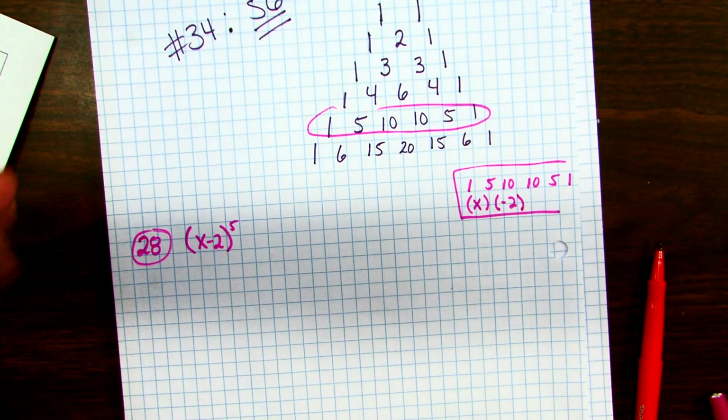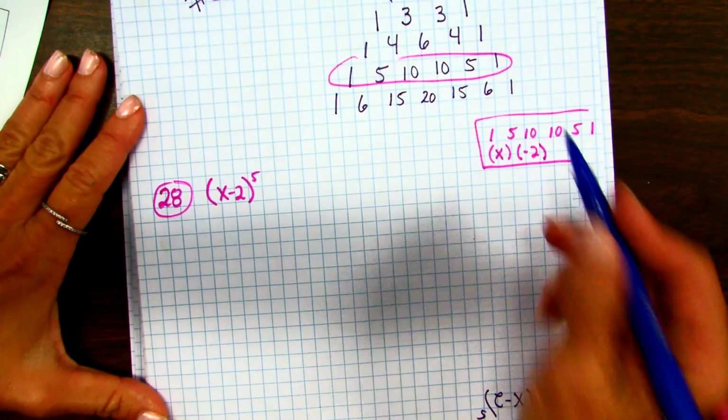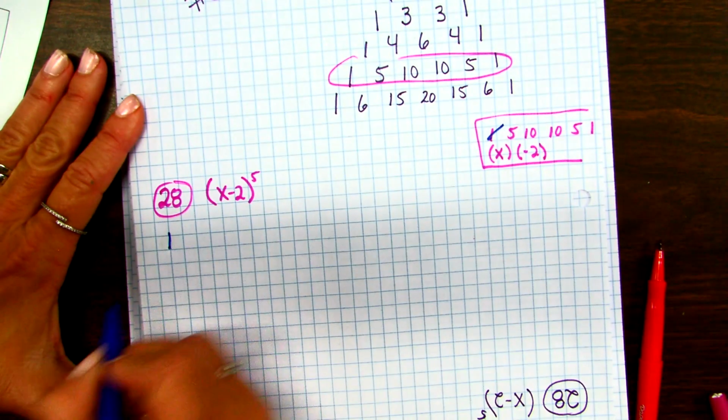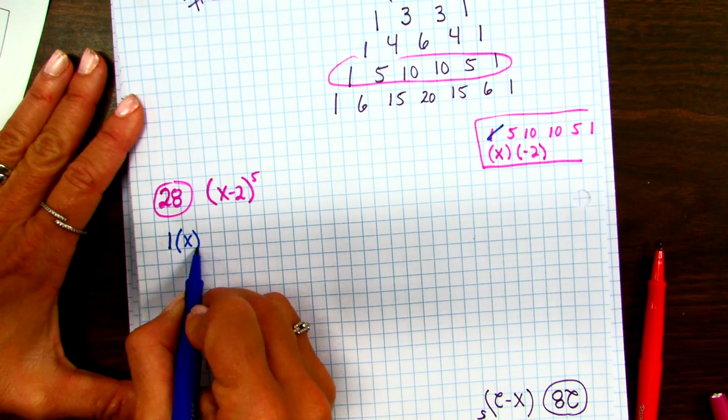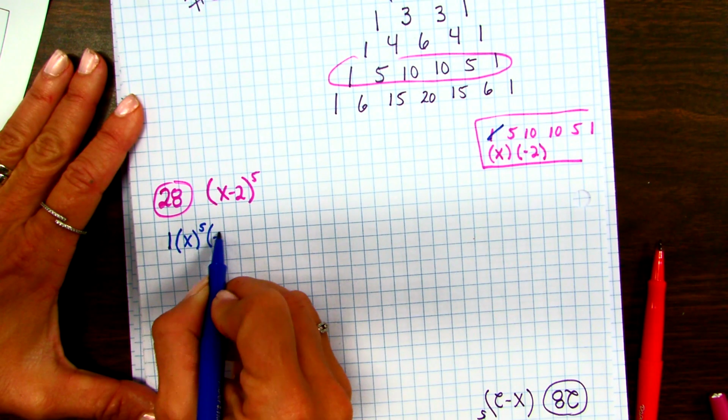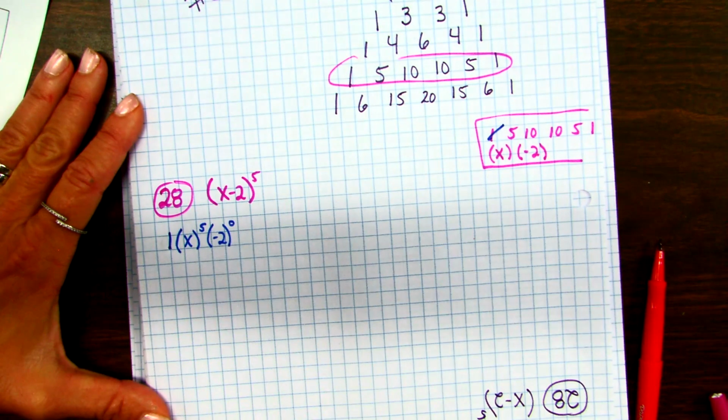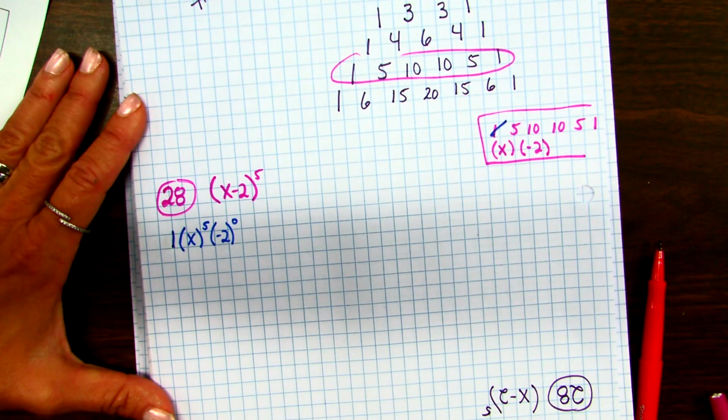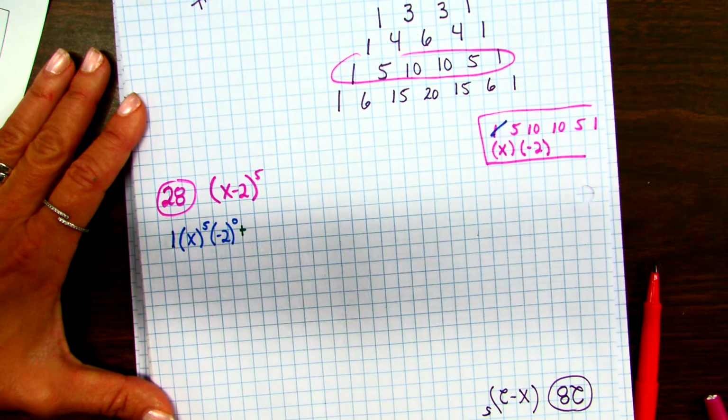And then we start. Start with the 1, x to the 5th, negative 2 to the 0. Adds up to 5. Plus.